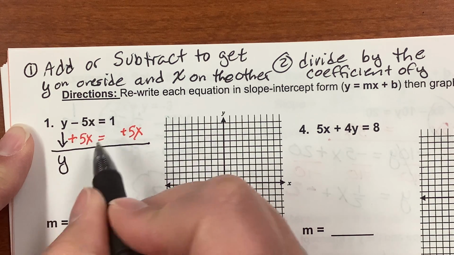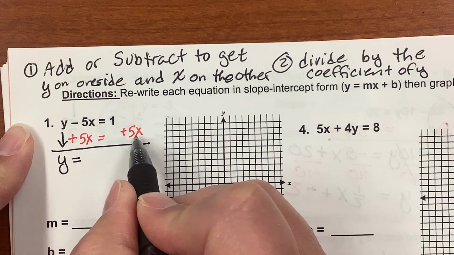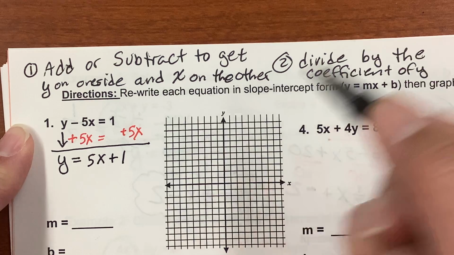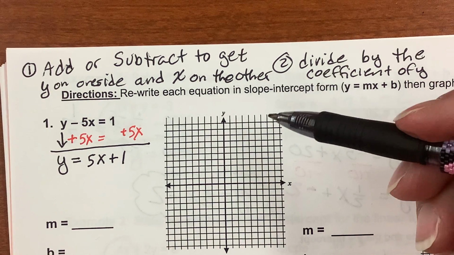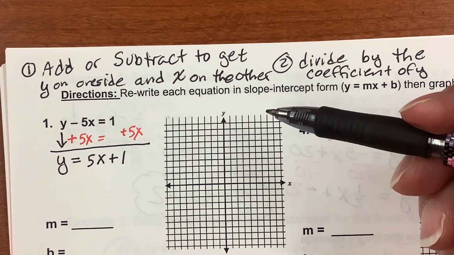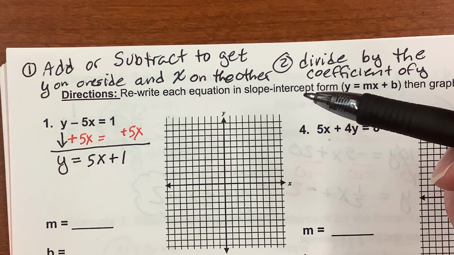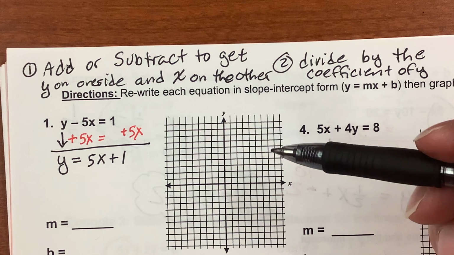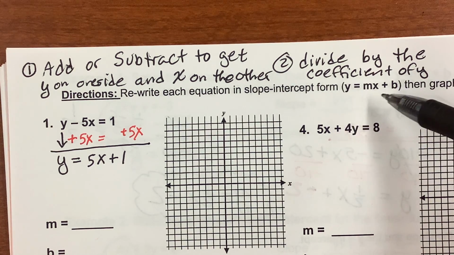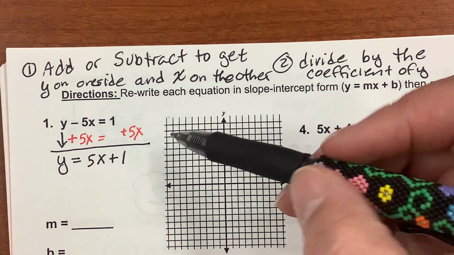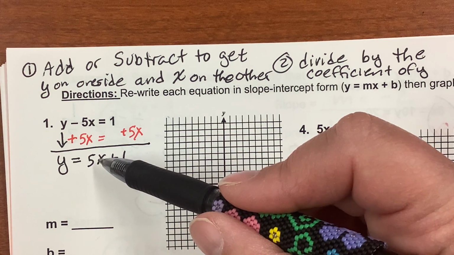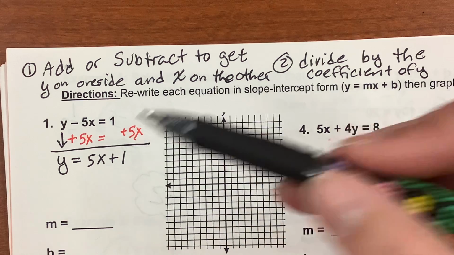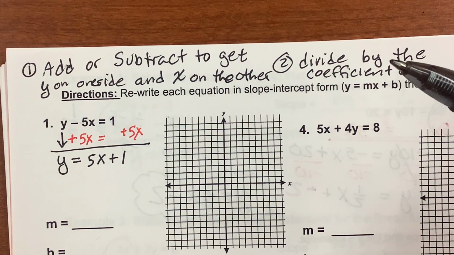5x minus 5x is 0 equals, now I have 5x plus 1. And I know what you're looking at. You're saying, why isn't it 1 plus 5x? Well, in my head, I did the commutative property. I already switched them because it's addition, and I want it to be y equals mx plus b. So I want the m and the x plus the b. I want this before that. So now I have y equals mx plus b.